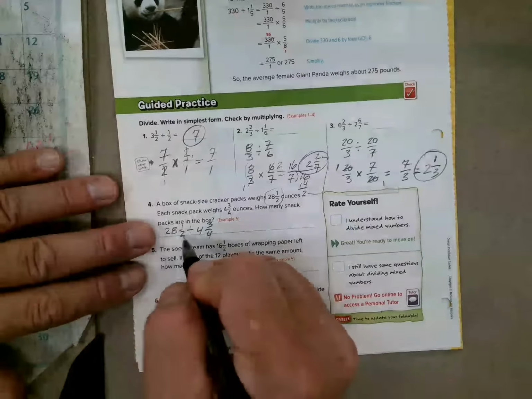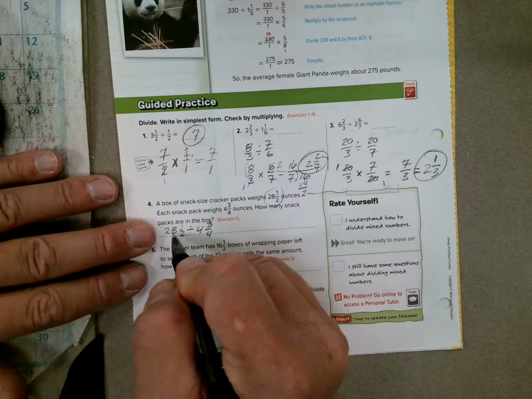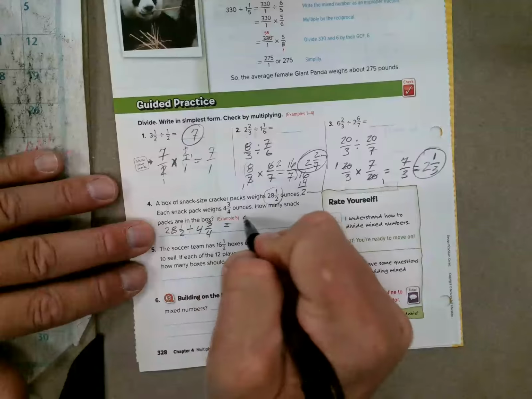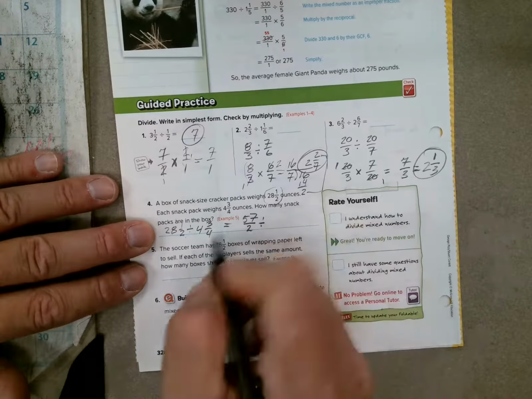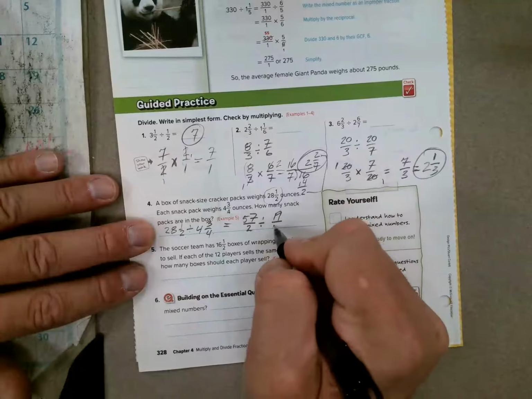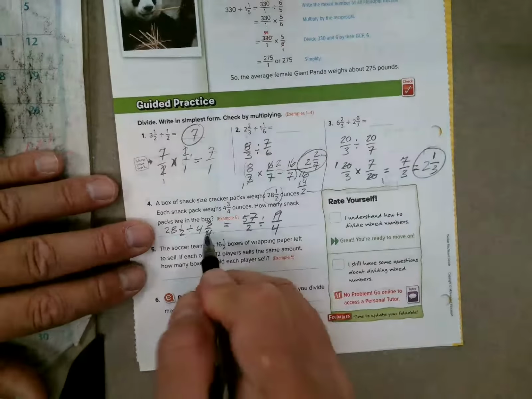All right, now what I'm going to do is go ahead and switch this to an improper. 28 times 2 is 56 plus 1 is 57 over 2, still division. 16 times 4 is 64, plus 3 is 19 over 4, okay? All I've done is rewrite these two as an improper.